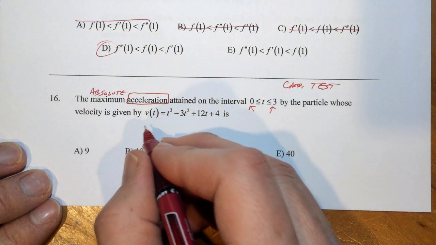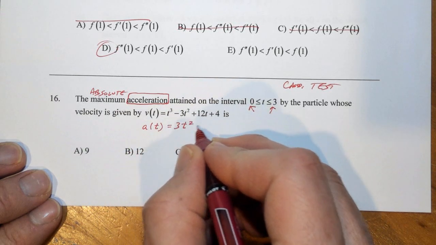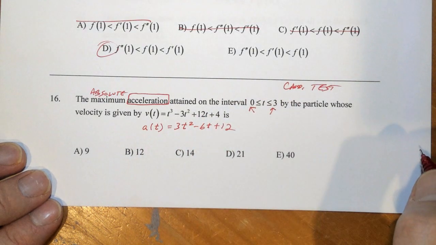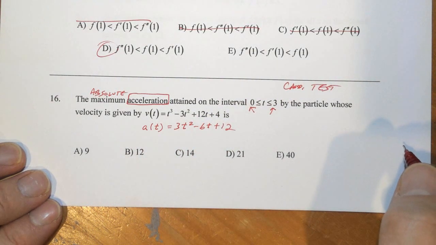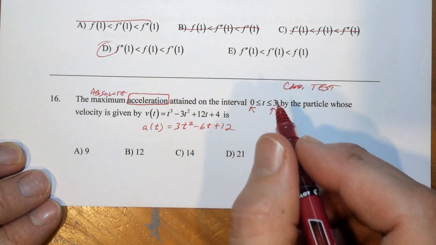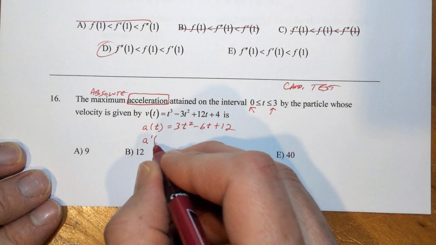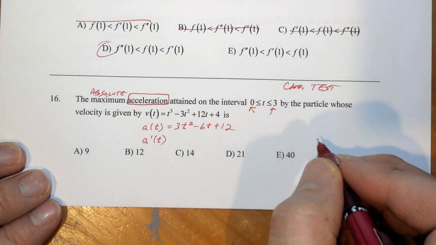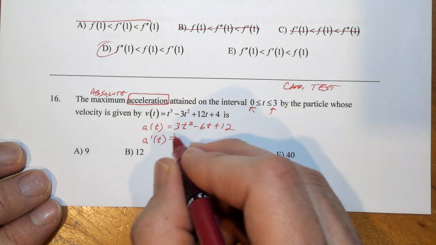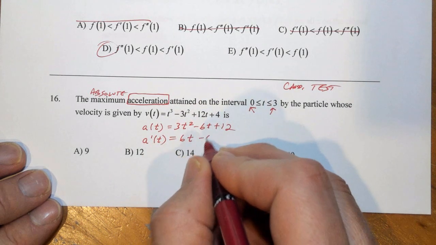So we have v of t, so for starters we need a of t. And that's going to be 3t squared minus 6t plus 12. Now here's where it gets a little interesting, because it seems like we want to set this equal to 0 to find the maximum acceleration. But remember, we actually want the acceleration's critical numbers, which means we actually need to get a prime of t. The derivative of a of t will tell us a's critical numbers. So we have 6t minus 6.